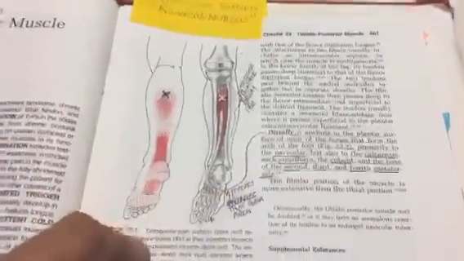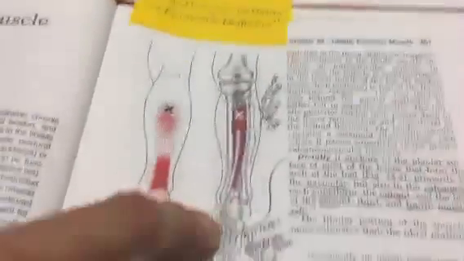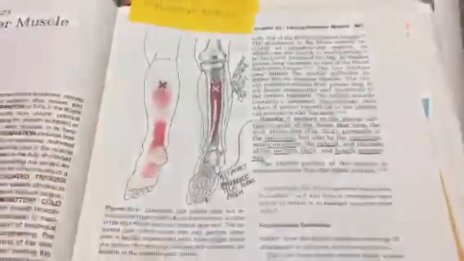It could definitely feel like shin splints in the back, because it's right up against the bone. Right there, and then it attaches right where the arch is. Great. And the last one would be plantaris, and that one is right here. Plantaris is on page 429. That's it, page 429.